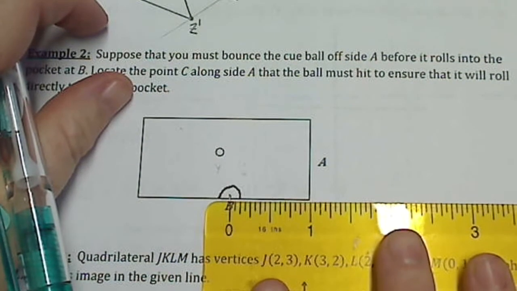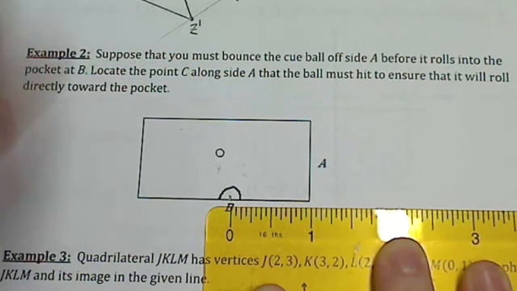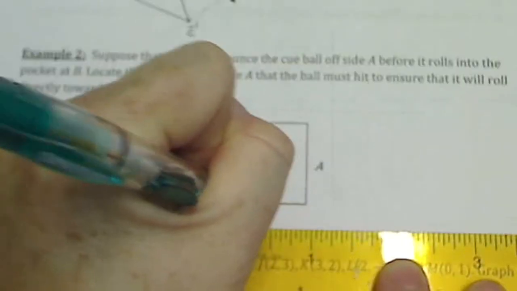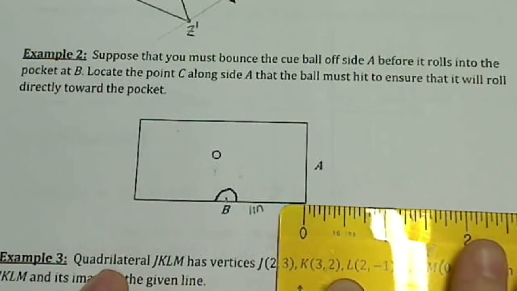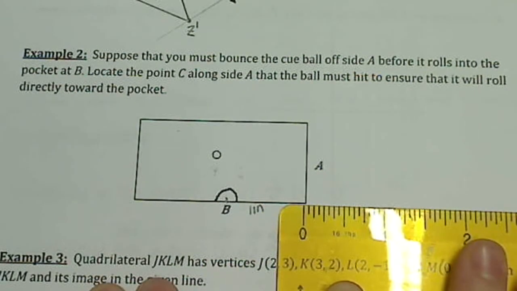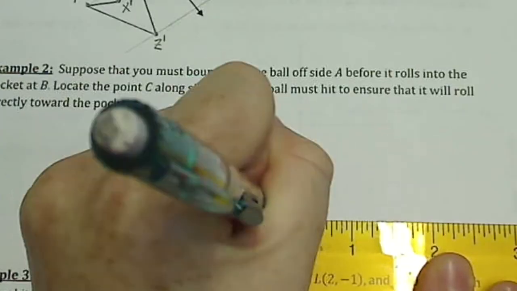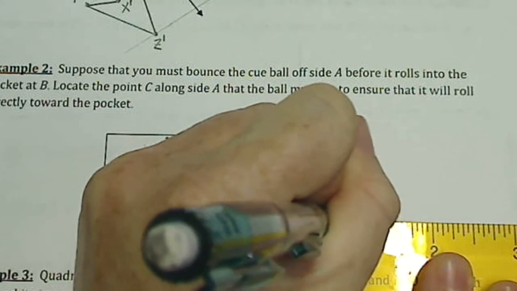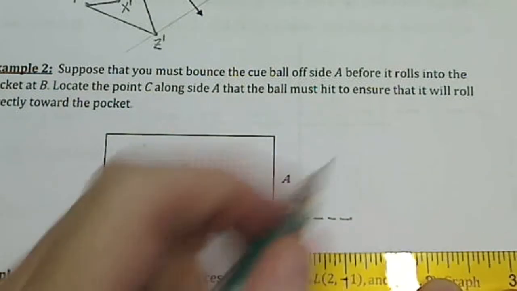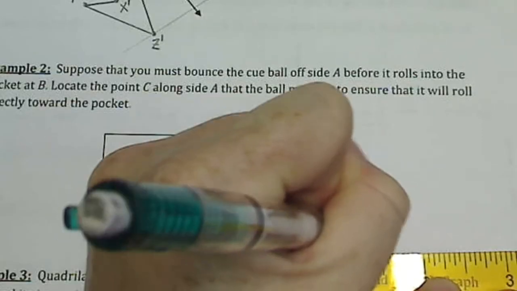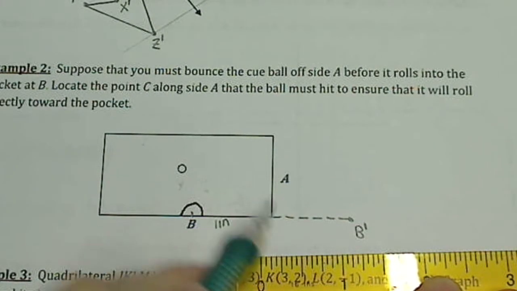I'm going to measure this side, and it's about 1 inch. I'm going to come over here at the end, and draw a segment 1 inch long, as if my side A is a mirror. So here's where the middle of the pocket would be if this side was a mirror.